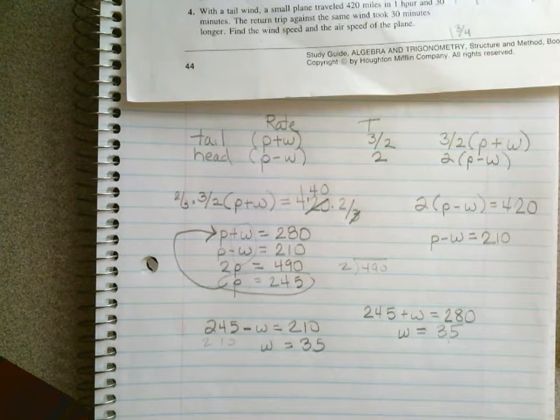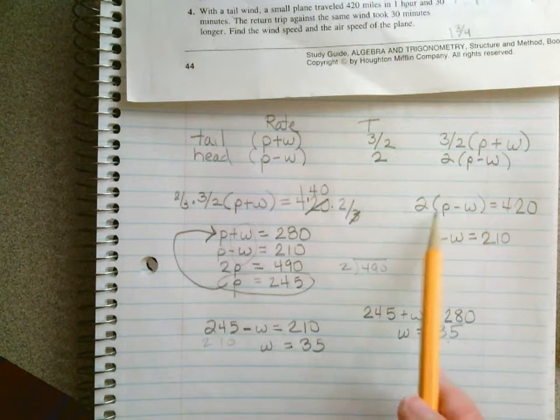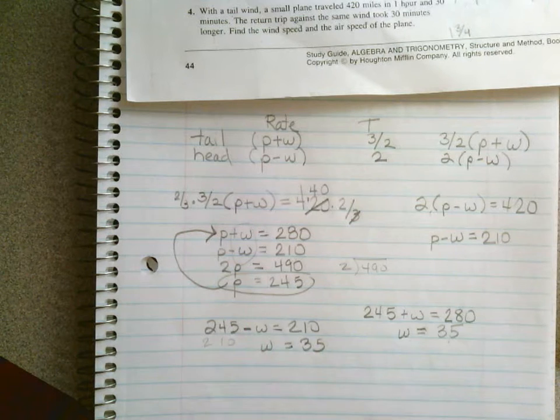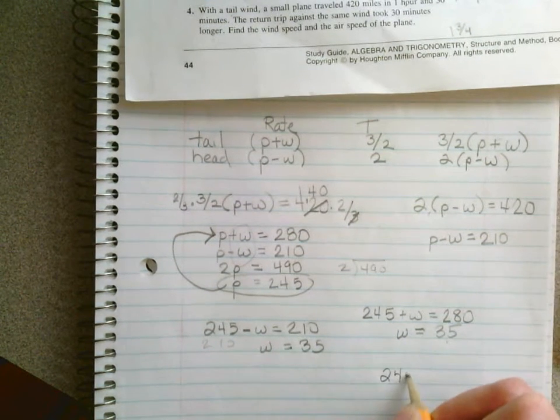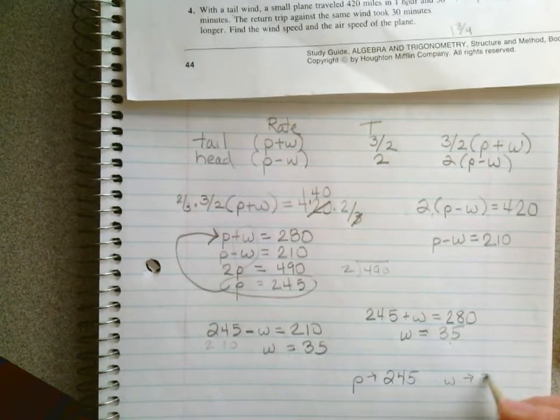Okay. You could have also plugged in this data up here in the original bigger equations and you would have found it out. So plane is 245, that's the plane speed, and the wind is 35.